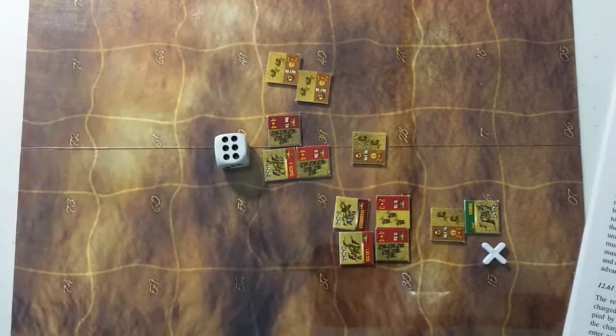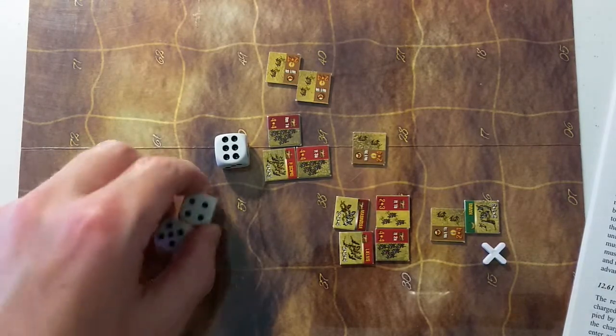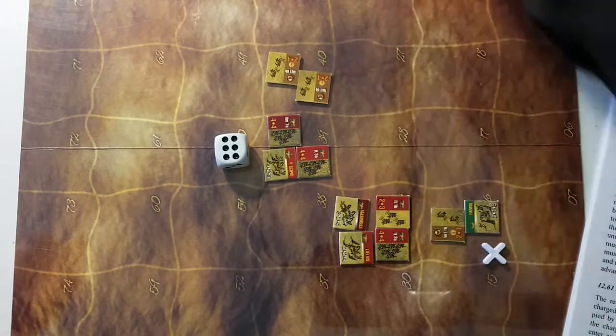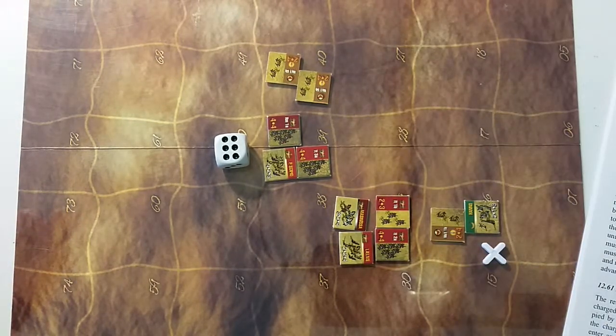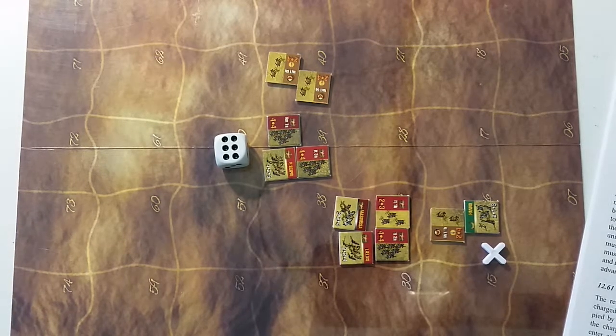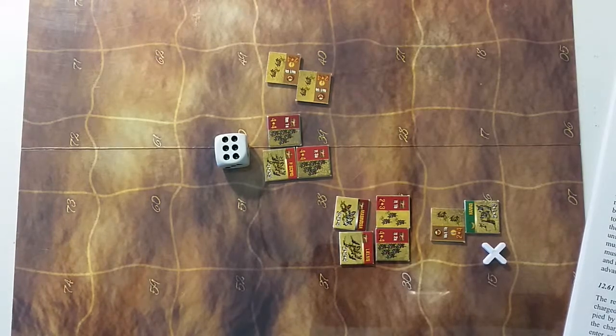Let's see if the Numidian cavalry, with a strength of 2, can get a hit off. They come close, but no. So the Numidian cavalry is eliminated. So this now would be post-combat advance of all units in any defending area eliminated. Units may advance into the area if desired. They would choose to not advance.